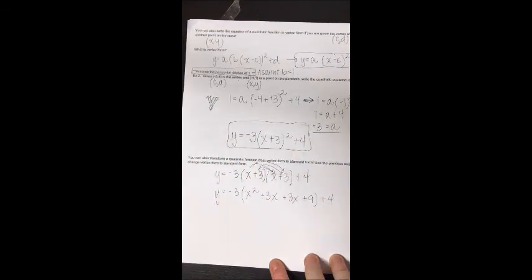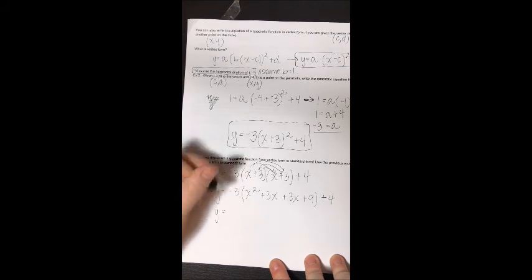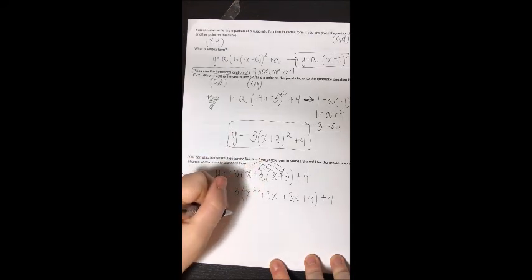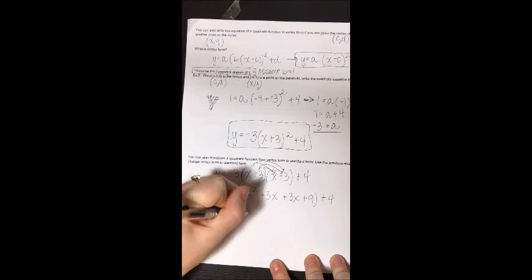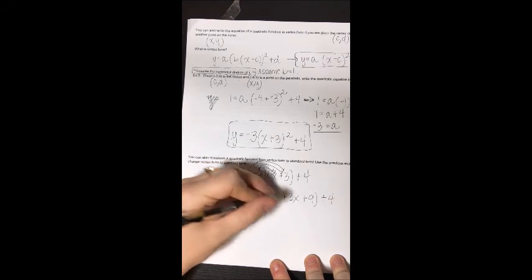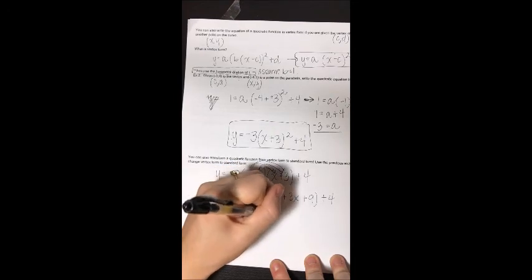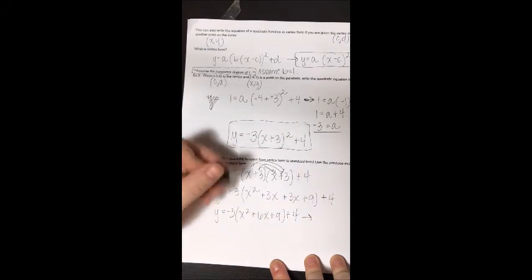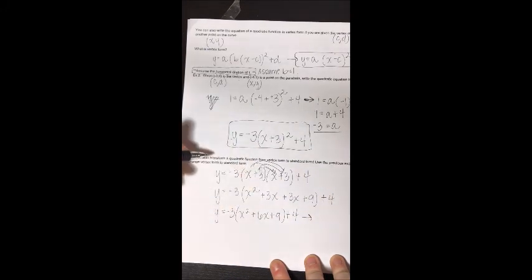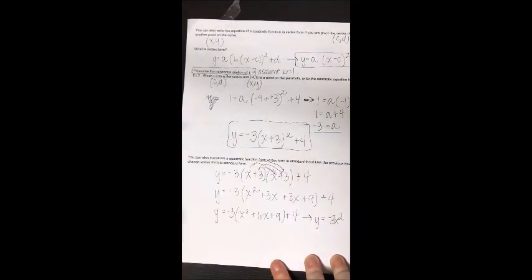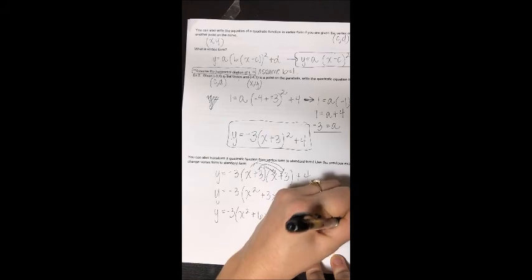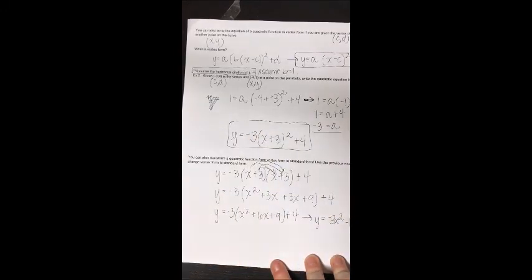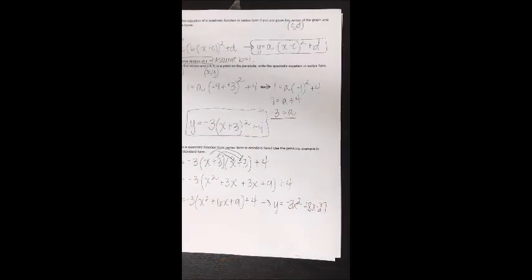All right, so now just clean it up. Y equals, I'm going to go ahead and combine my 3x's. So I get 3x plus 3x is 6x. Okay, and now I'm going to distribute my -3 on the inside. So y equals -3x squared minus 18x minus 27, sorry guys, minus 27.